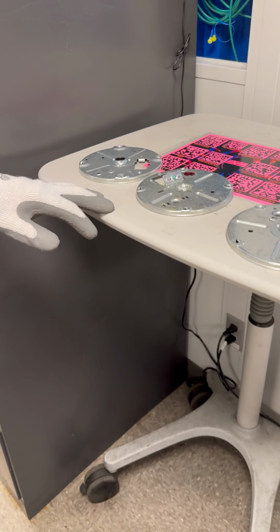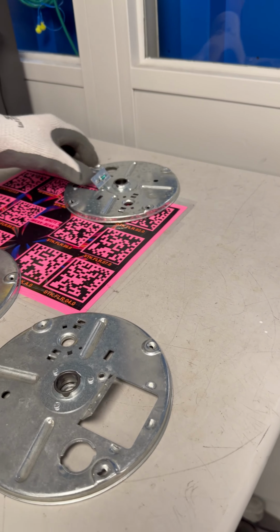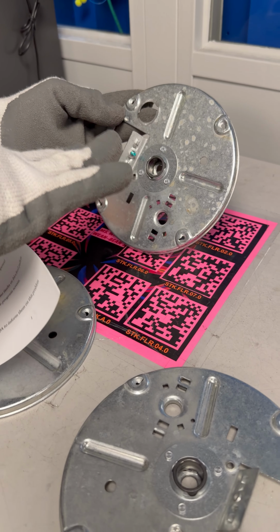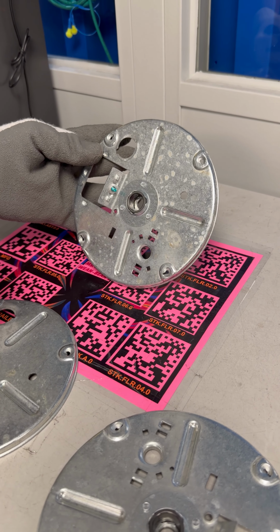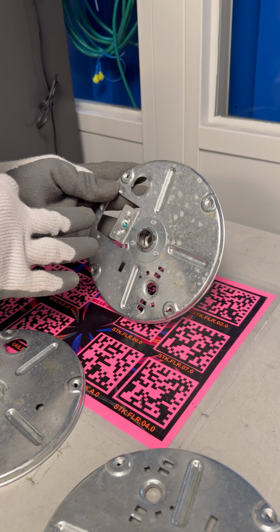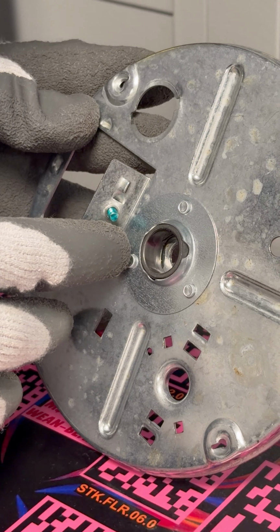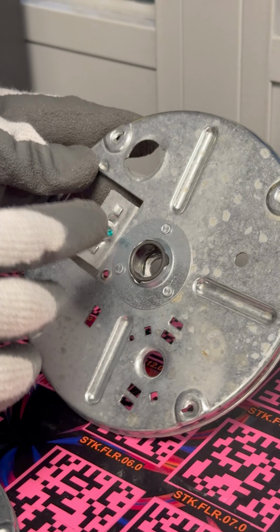Now, if you look over here, I do have it separated. So we have a good part right here. You see it has the ground screw. This is our LEF frame. It has the ground screw, which is supposed to be there. It has a flange that's supposed to be there, and it also has a bearing right here. So this is a good part.